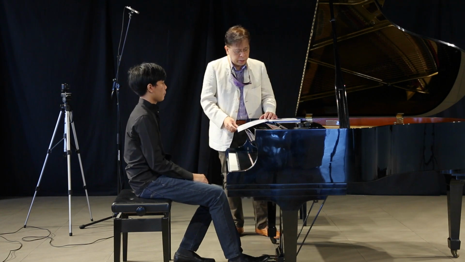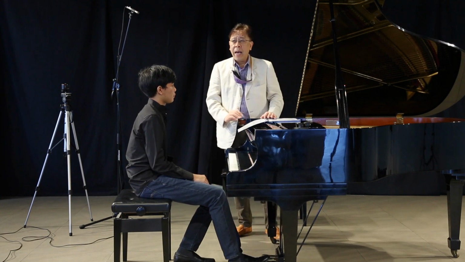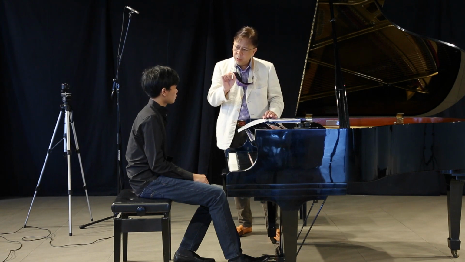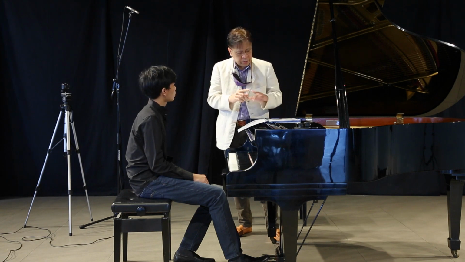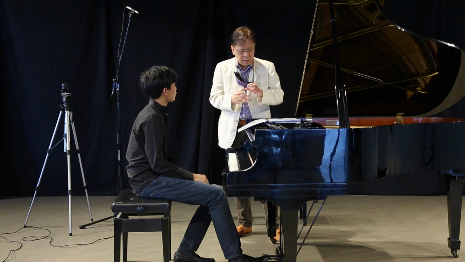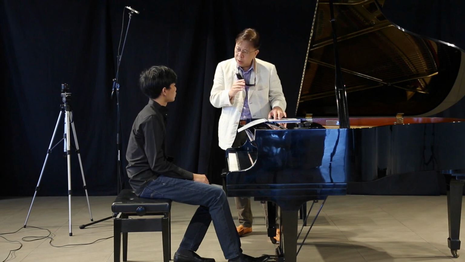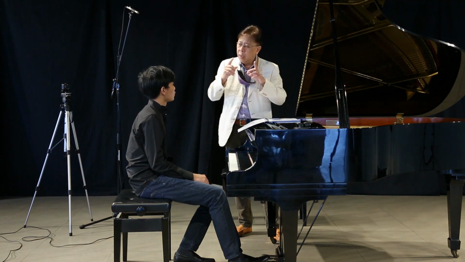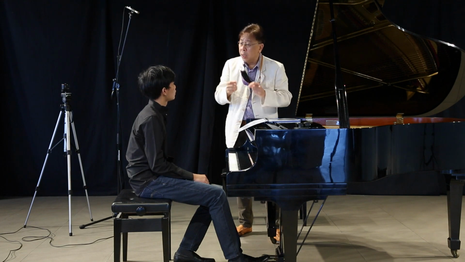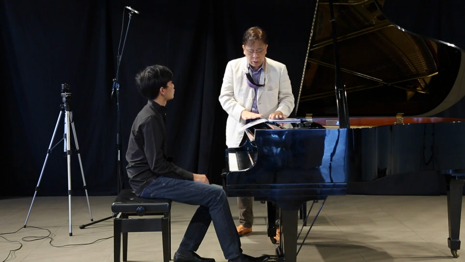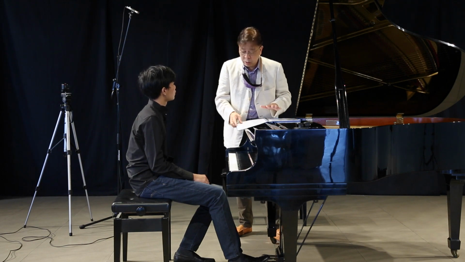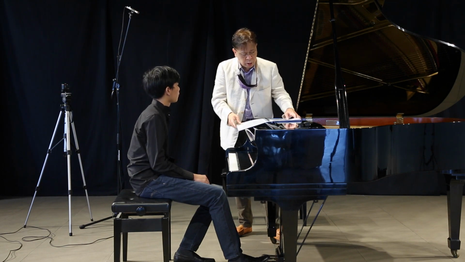Okay, all right, great. Now, I hear in the left hand, it's still a little bit too loud. If you can control it even more, with the left hand, don't use your fingers. Try to rotate the wrist so that it doesn't become vertical, but rather more legato. It depends on the edition of the piece, of the score.